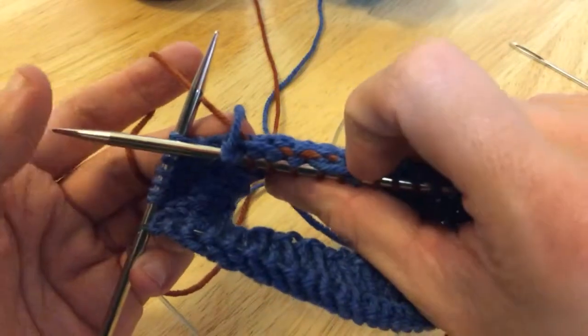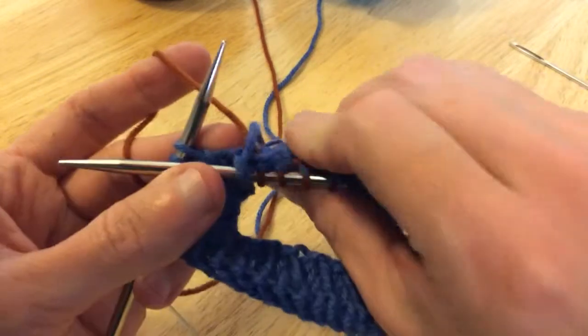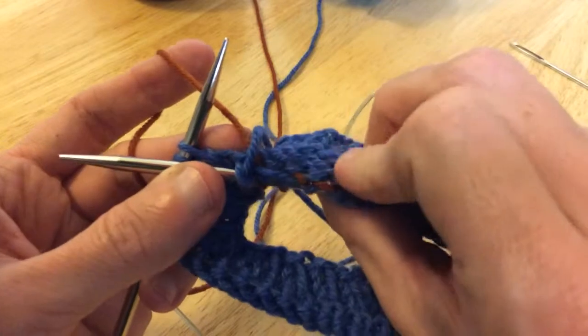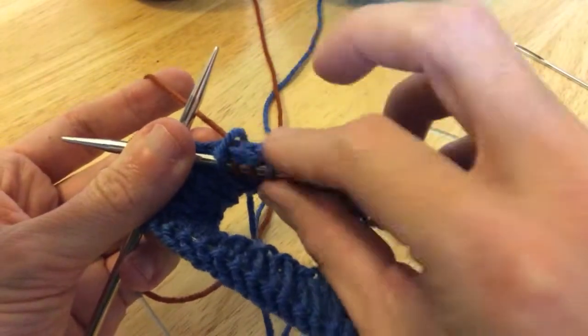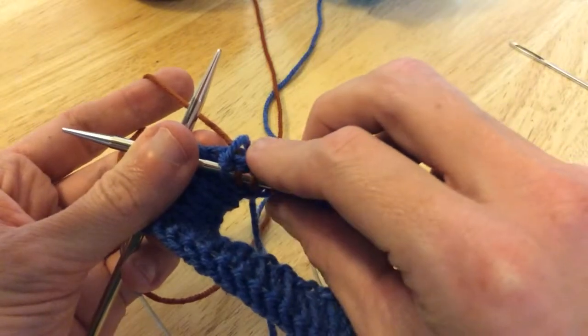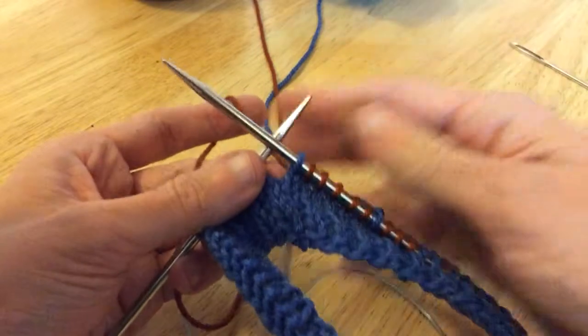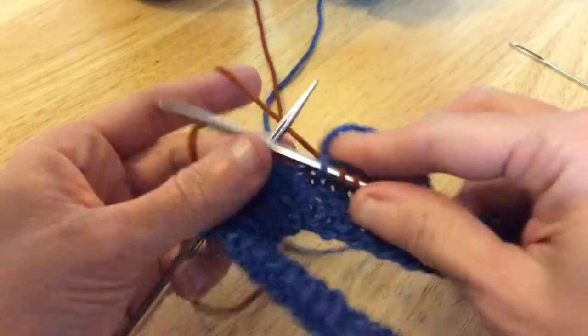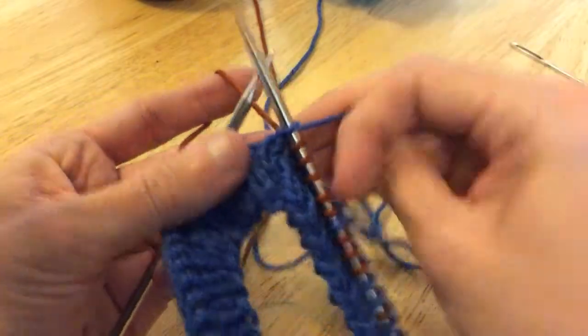You don't see as much brown here, and that's partly because I'm knitting with it, and also partly because it's underneath. So if there's less brown showing here than on the back, then that means there's more brown showing on the front, and you would see that if I had knitted a few more rows. Let me know if that makes sense, because it very well might not.